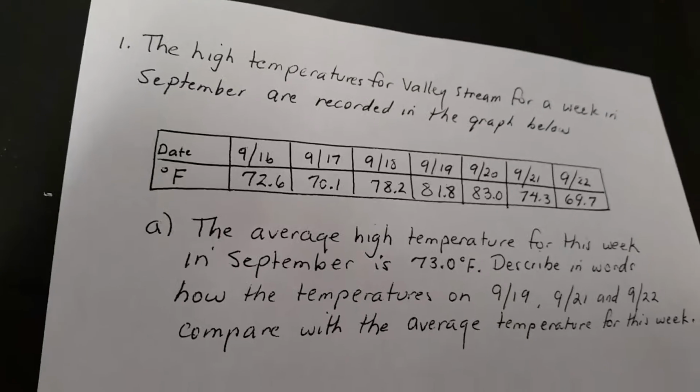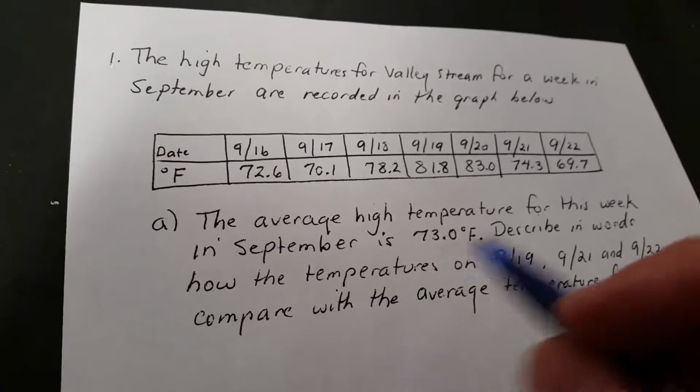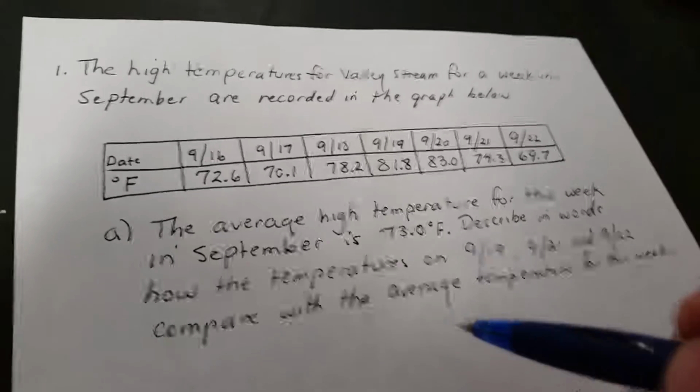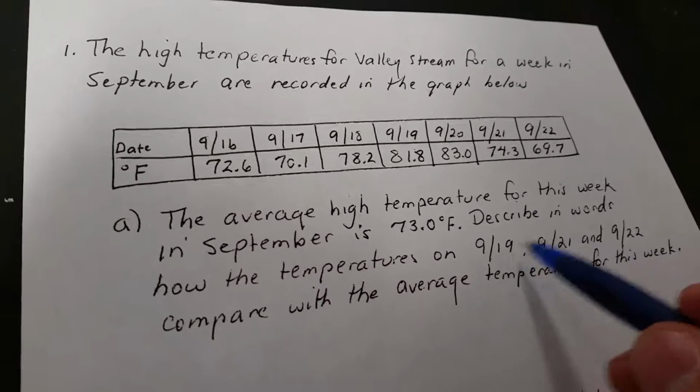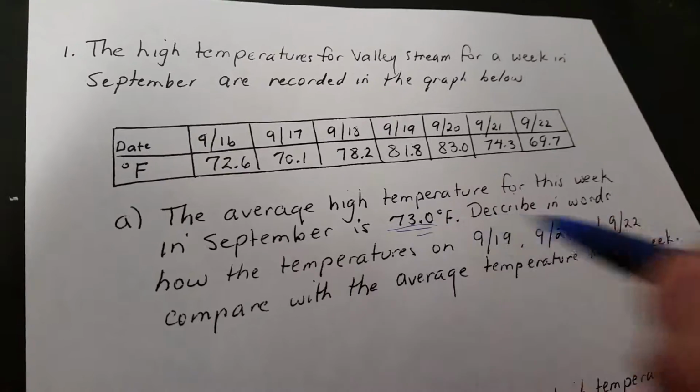All right, this is the question for tonight's homework, 1A on the worksheet. It says the average high temperature for this week in September is 73 degrees Fahrenheit. Describe in words how the temperatures on 9/19, 9/21, and 9/22 compare with the average of 73 degrees.